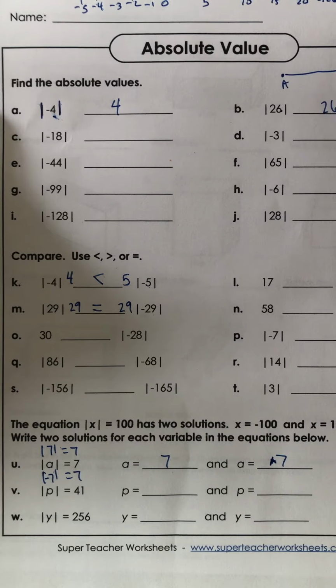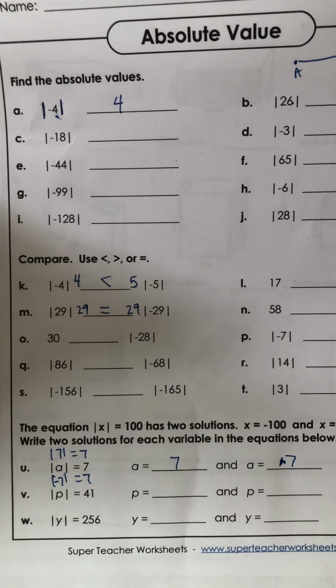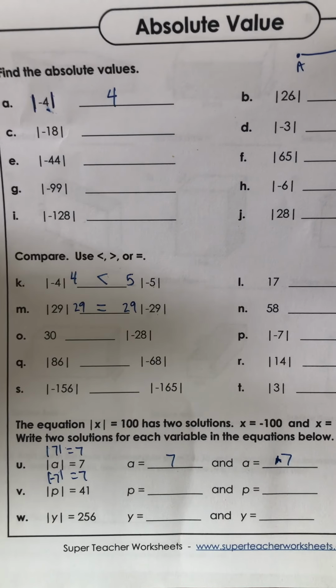Finish the rest of this worksheet. We're going to do solving some absolute value equations and ultimately lead to graphing absolute value functions.